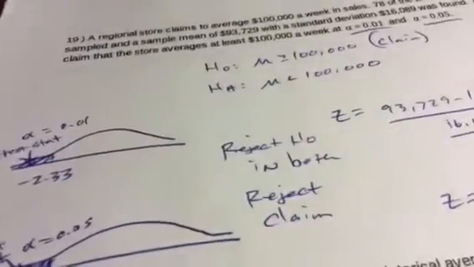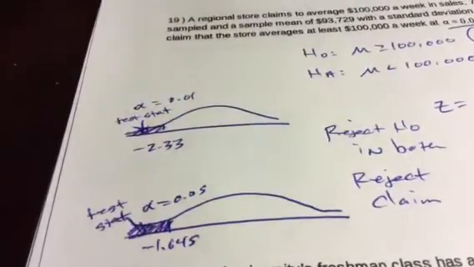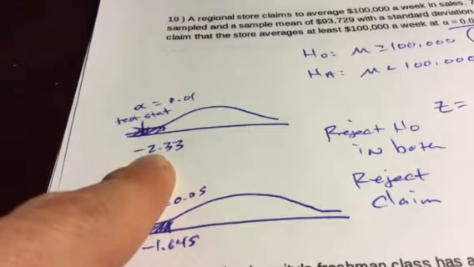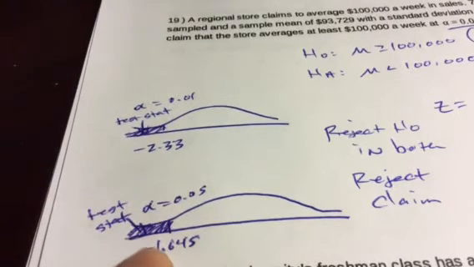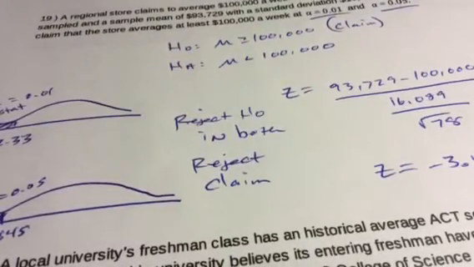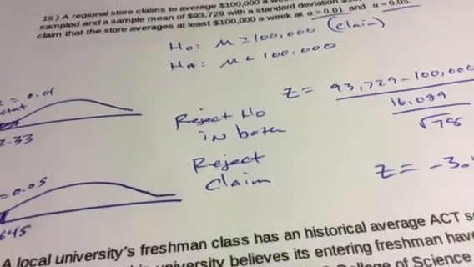Both of these would be left-tail tests, right? Less than. And alpha is 0.01. That's the z-score that begins the rejection region. Alpha is 0.05. That's the z-score. The test stat lies in both rejection regions. So you're going to reject H0 in both. So the claim looks bad because it was H0.